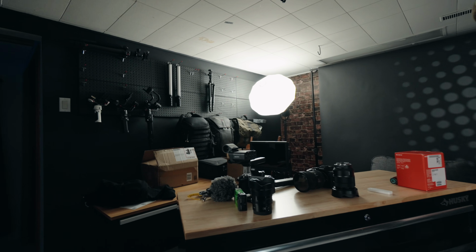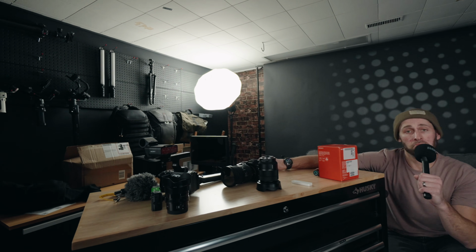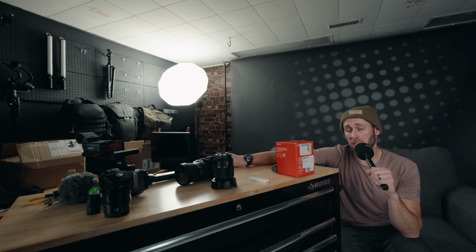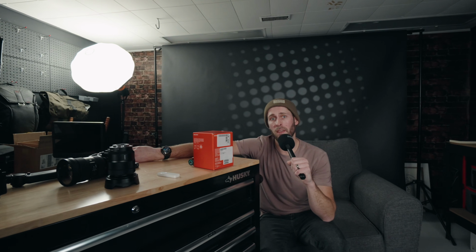So now, with the 10 to 18, we get a much wider field of view. Yes, this is an APS-C lens, but it works just fine. All APS-C lenses will work just fine on full frame. You just might have a bit of vignetting. But with the 1.5 crop on the active stabilization, you can pretty much use this at 12mm.